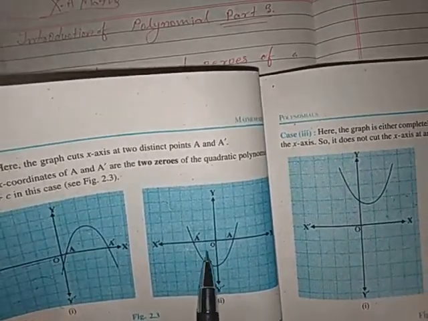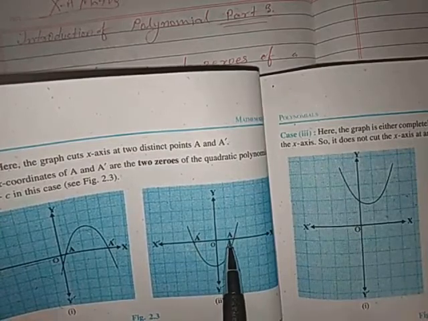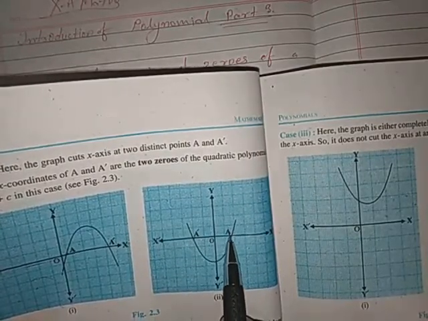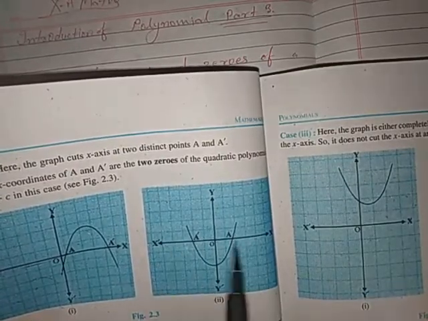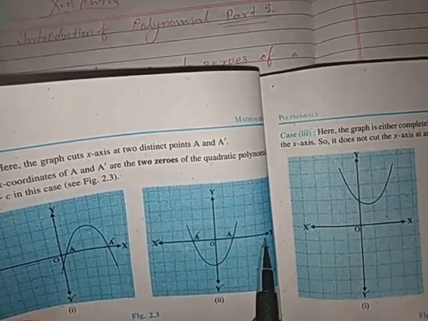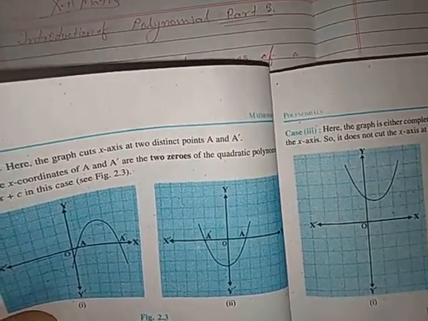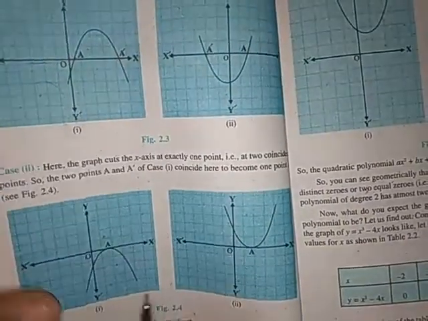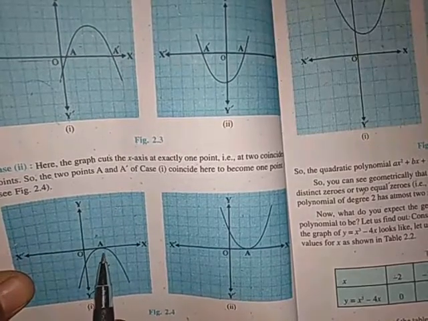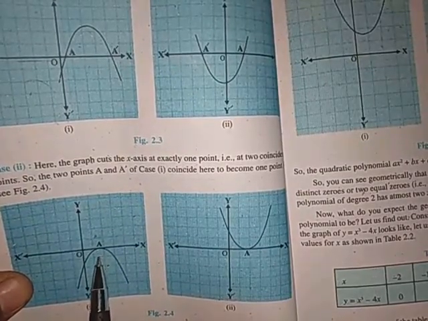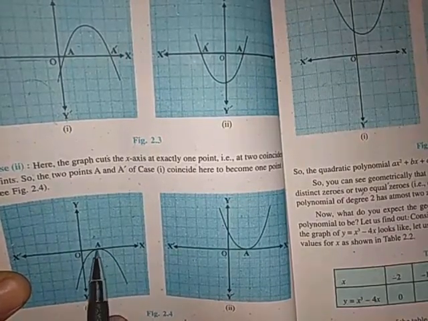This is also here, A dash and A, the intersecting points on the x-axis. This is the y-axis and this is the x-axis. Another example: here a single point where the graph is intersecting.